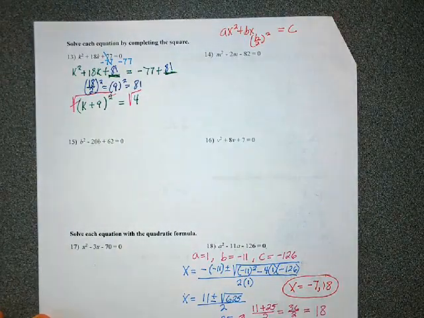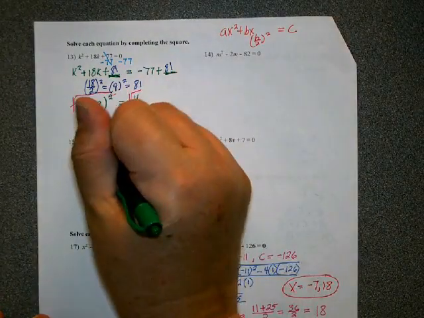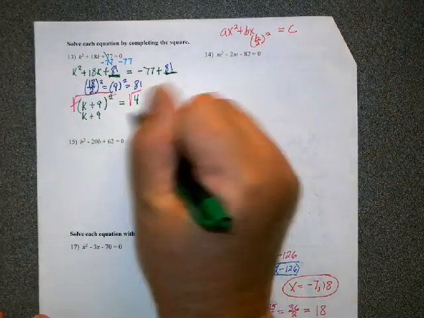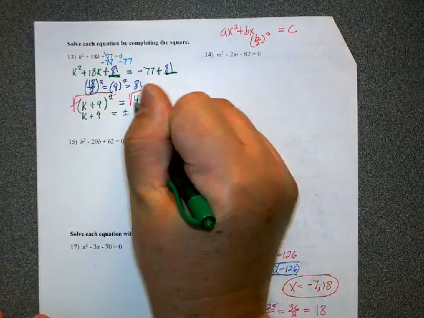I get k plus 9 equals plus or minus square root of 4, which is 2.